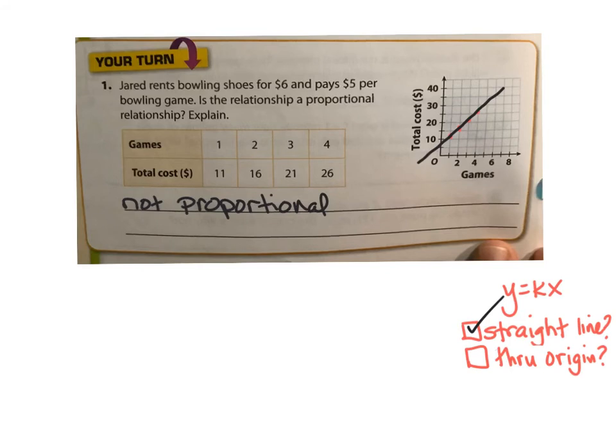Notice though where it goes through the y number line? Right at about 6. Here's why. He rented bowling shoes for the whole time he went bowling, right? He did not have to pay for those shoes every time he bowled a game. That was a one-time fee. So he started at $6. And then after that, it was $5 per bowling game.